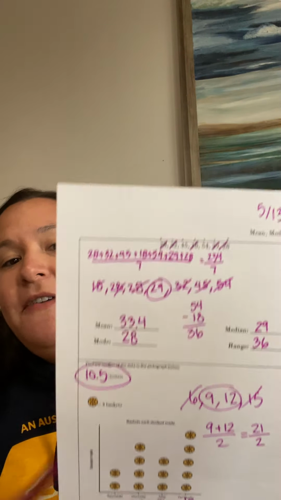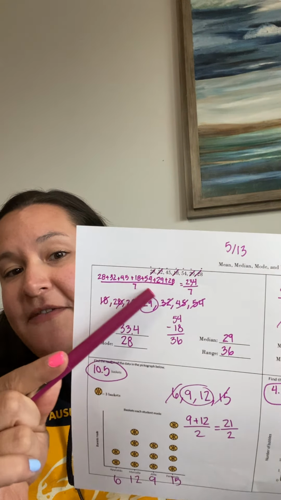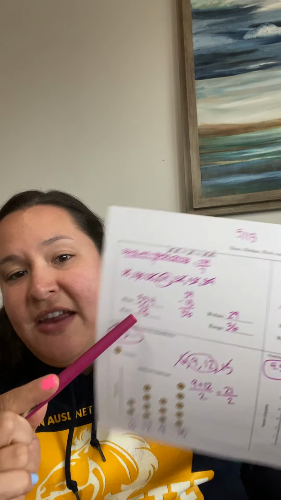In it, we're just reviewing mean, median, mode, and range, which you might remember from what we did right before NWA when we took it in December. So to find mean, remember you add up all the numbers, divide by how many there are, and that gave me a mean of about 33.4.